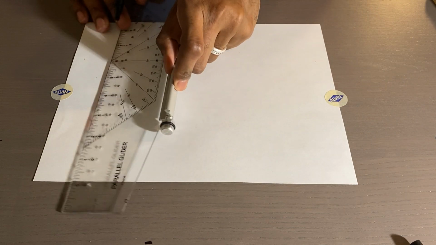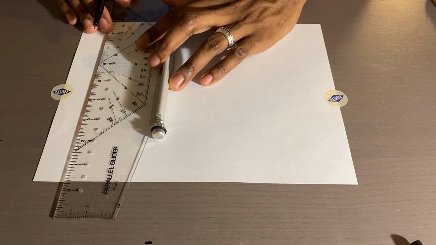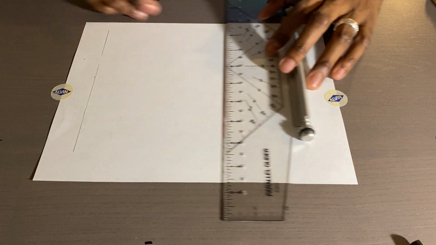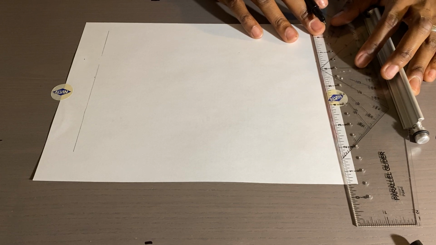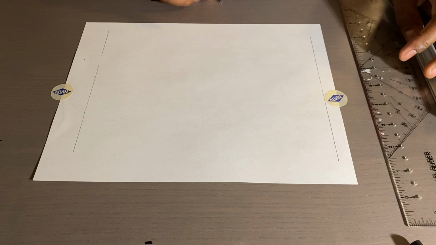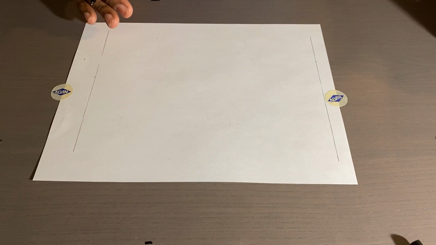Before I do that, I'm just going to take my straight edge, establish what that boundary is. Now I'm just going to do a light line for now. Slide it over just like that. Do another light line for now. Okay, so that's the deepness of my parcel.